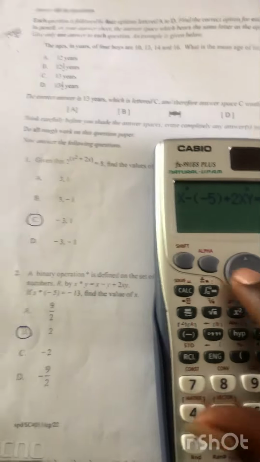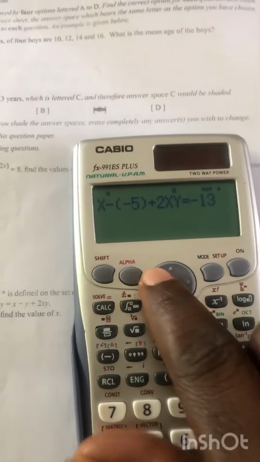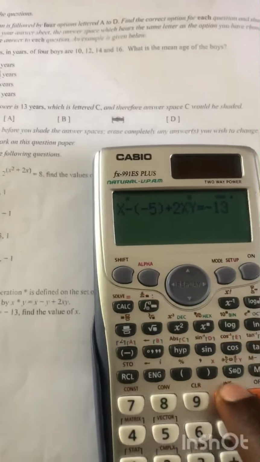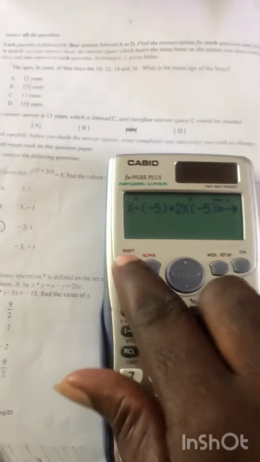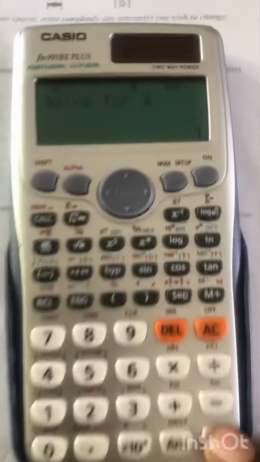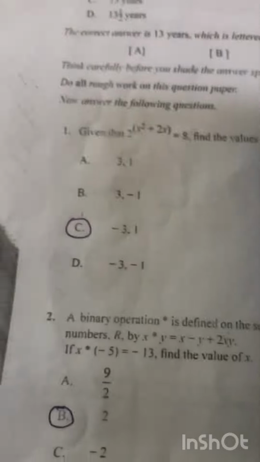Let me replace the y by the -5, so 2x multiplied by -5 is equal to -13. Shift solve for x, I press equal to, and the value will come. X is equal to 2. That's B.